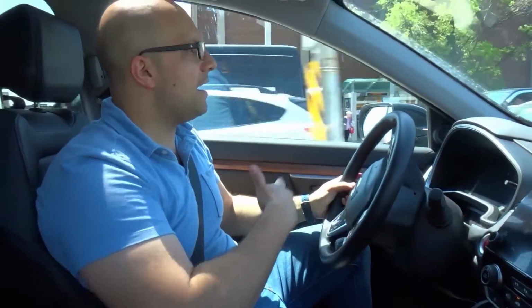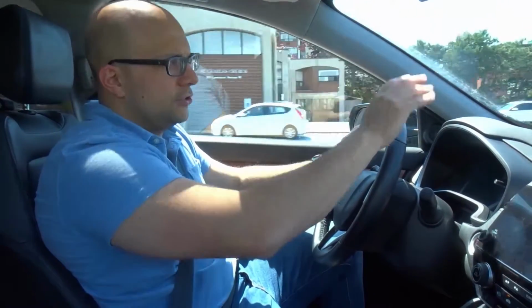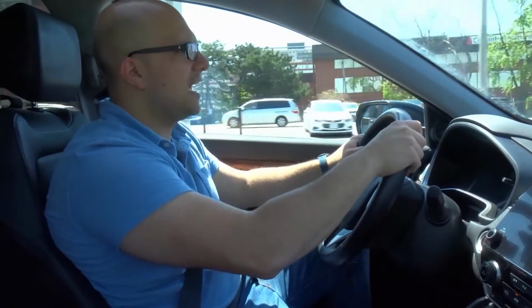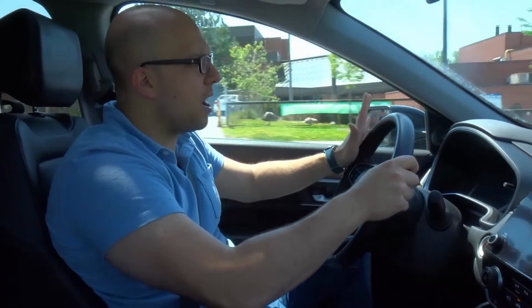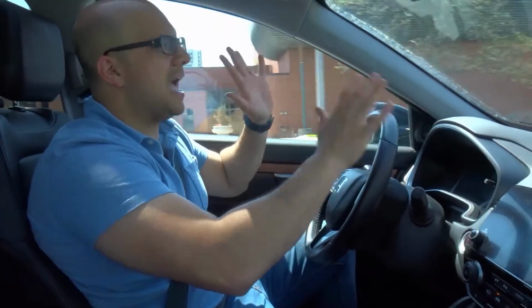So for instance, right now I can see there's no cars around me. There's a car behind me actually, but there's a car waiting to turn, so I'm just going to pass this car. I don't want to cause an accident. Now I'm going to switch lanes to the right. Signal, rear view mirror, right side mirror, right blind spot, switch lanes smoothly, and I'm in the right lane.